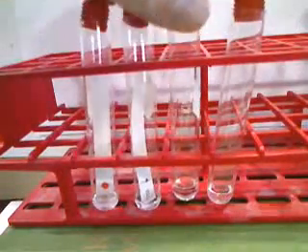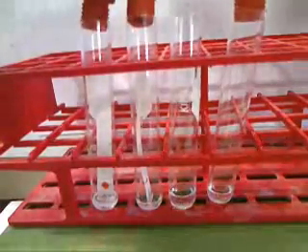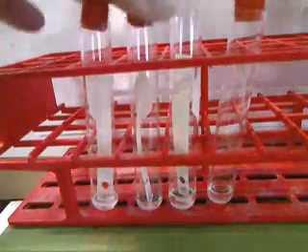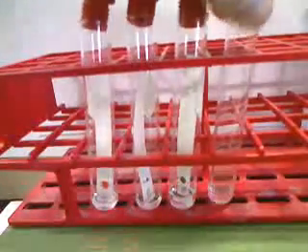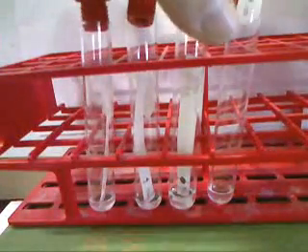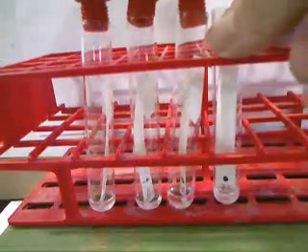So now we're going to put our strips into our propanol and water mixture, drop them in, and again seal them up, and let them start spreading up the sides of the filter paper.